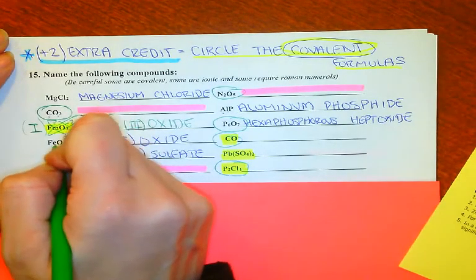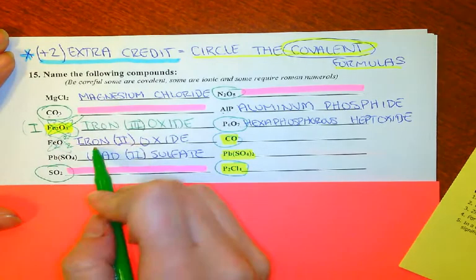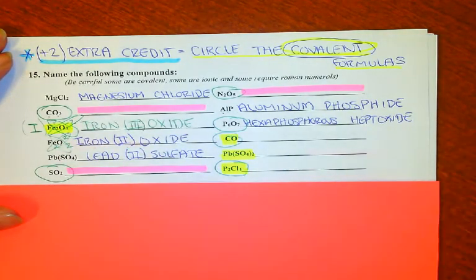Okay, for this one, oxygen makes a 2 charge, but it's invisible. So that means both of them were invisible. That's why I called this one iron making a 2 charge oxide.